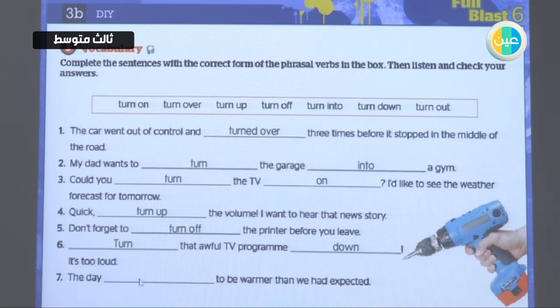Number 7, the day turned out to be warmer than we had expected. Now, I want you to think of phrasal verbs and try to put them in your own sentences at home.